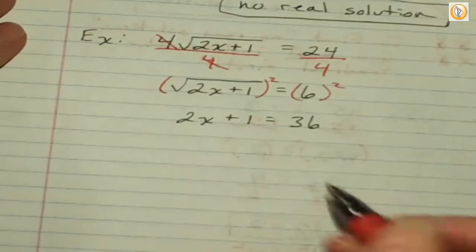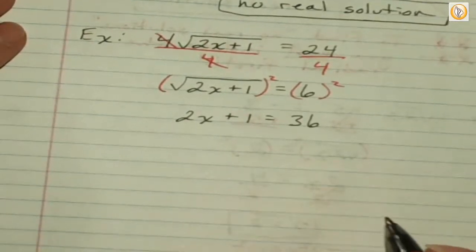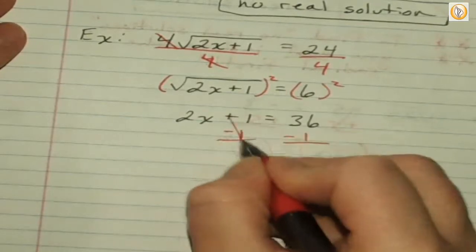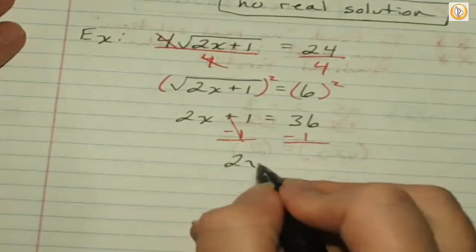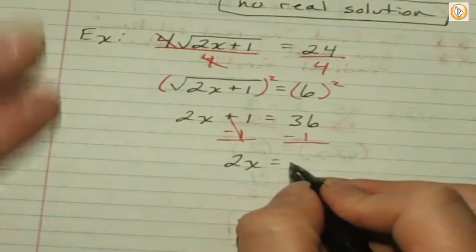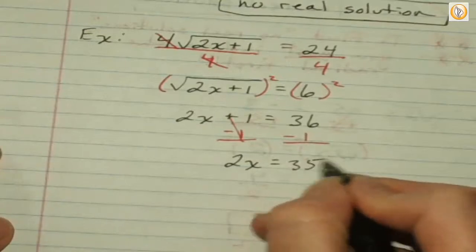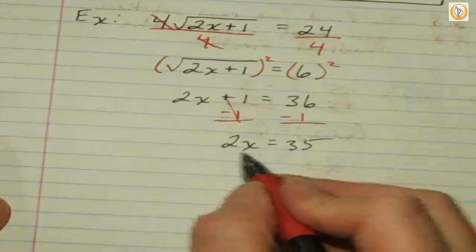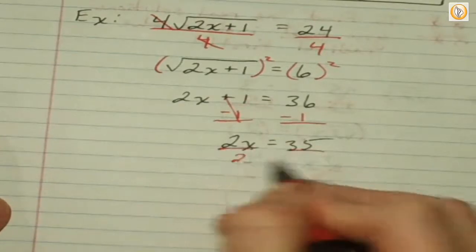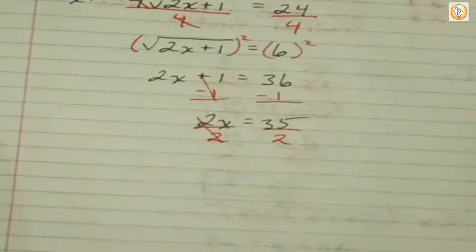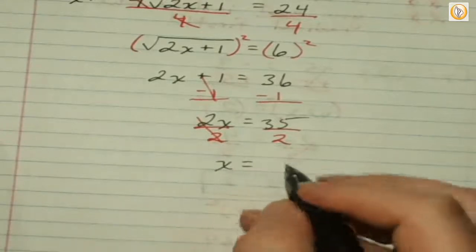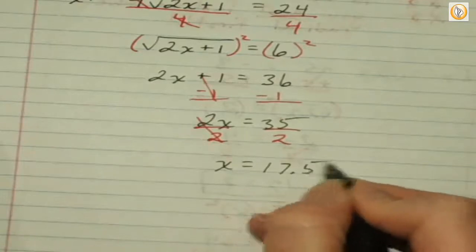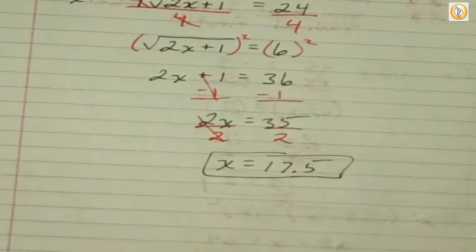All right, now what do you do? Now you subtract 1 from both sides, which gets you 2x equals 35. Now you have to divide both sides by 2, which gets you x equals 17.5. 100%, man.